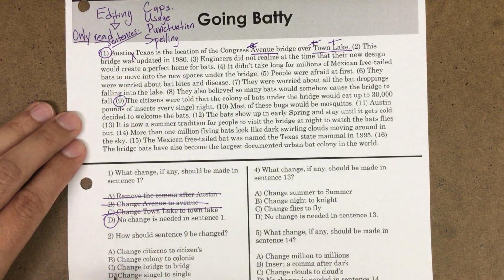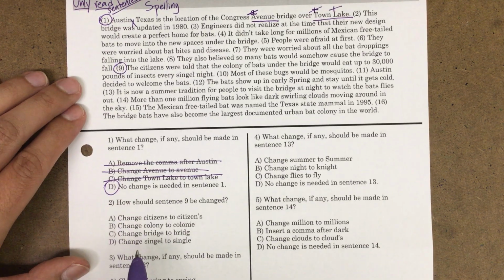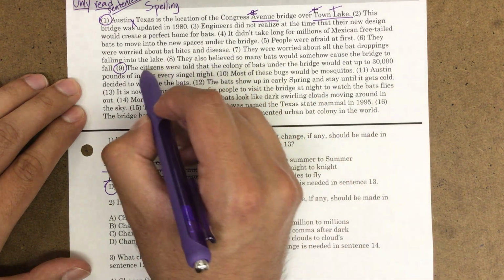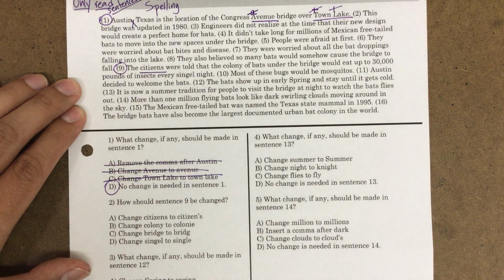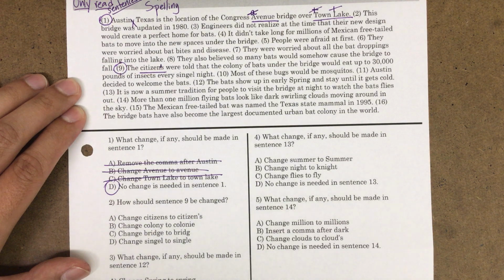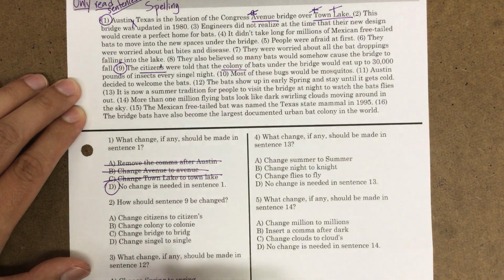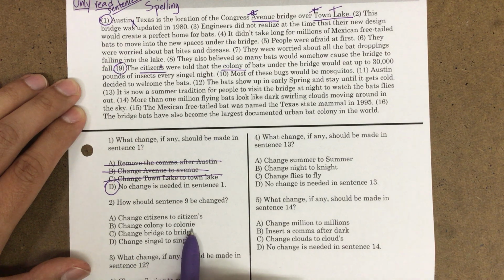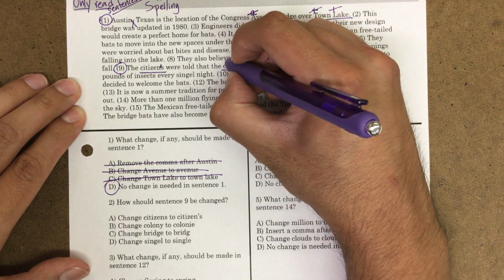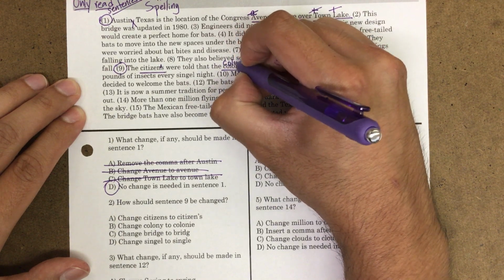Now, let's look at answer choice A. Change citizens to citizen's, with an apostrophe between the N and the S. So let's underline citizens, and then add the apostrophe in between the N and the S, between those two letters. Colony, they're asking us to change the spelling. Remember, it's all about CUPS when we edit. So above it, let's write the new spelling.